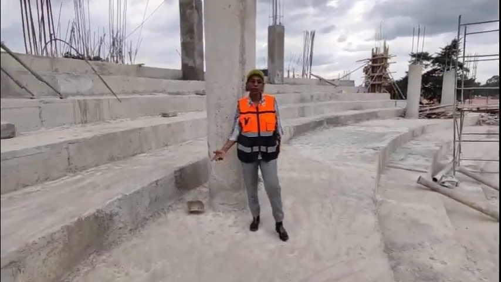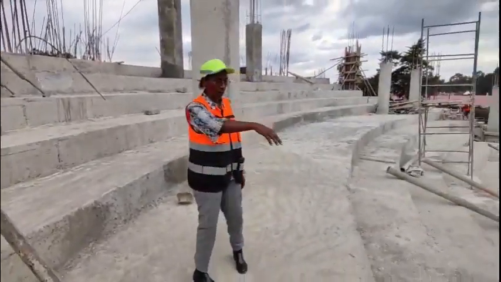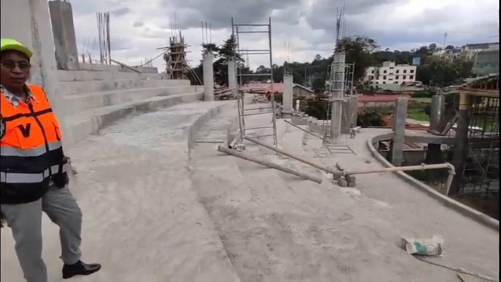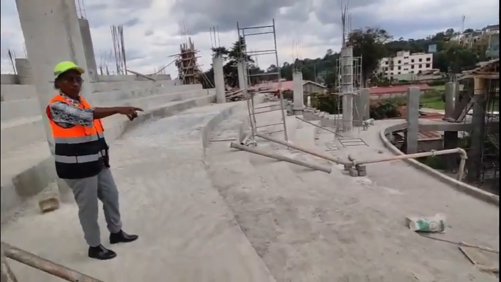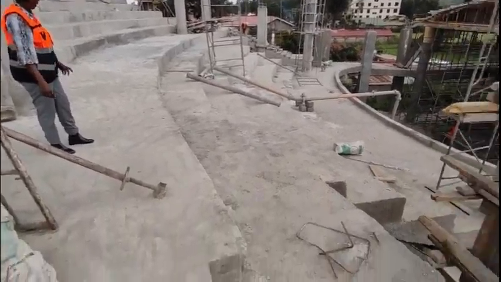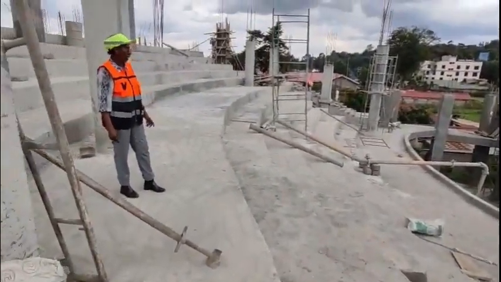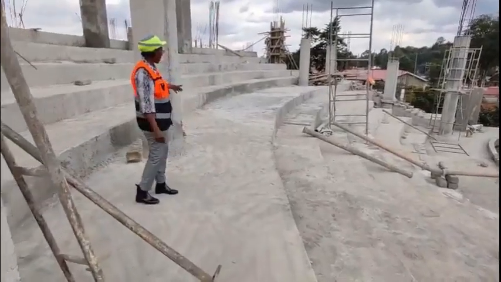The other special feature on this structure is the gallery. You have seen we have come up. There's also a very long staircase and special steps to this place, and we have landed at the gallery. So the gallery was a special feature, as you can see.